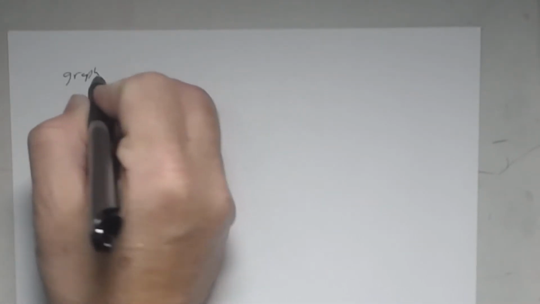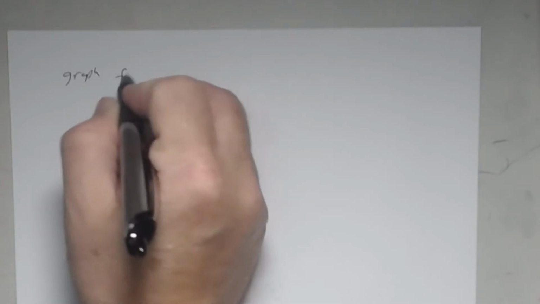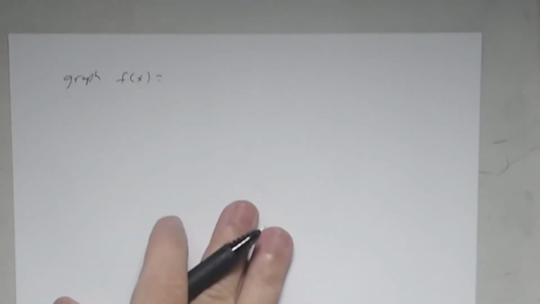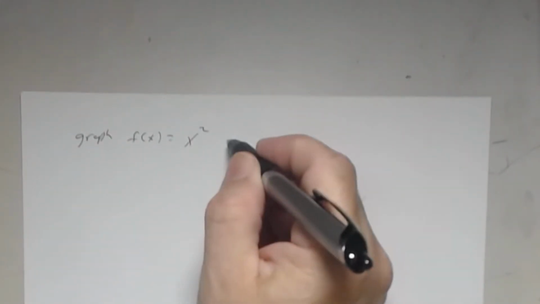Let's graph, and we're going to start with an easy one. Let's suppose I want to graph f of x equals x squared. Now that's a basic one. So this we're going to call the parent function.